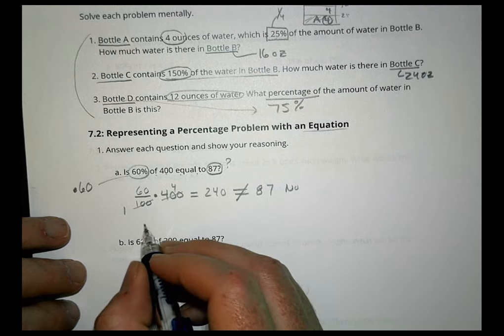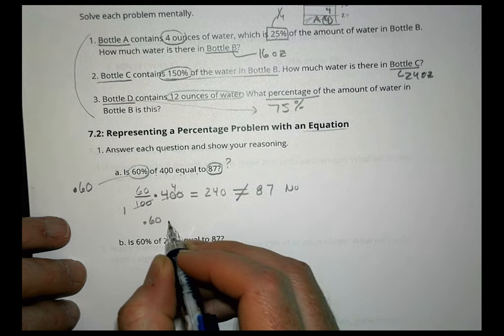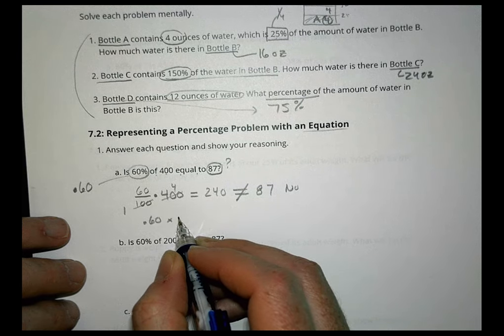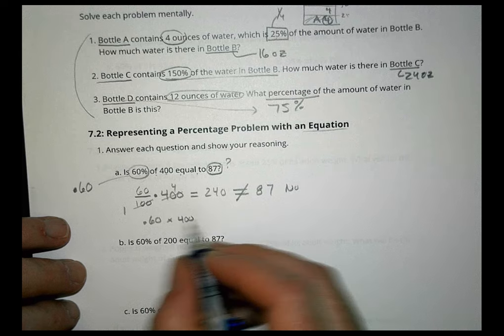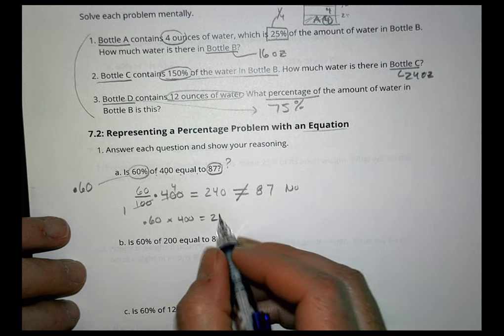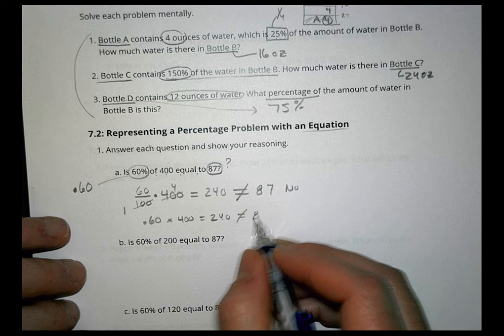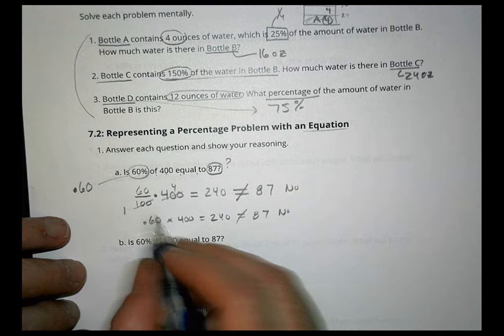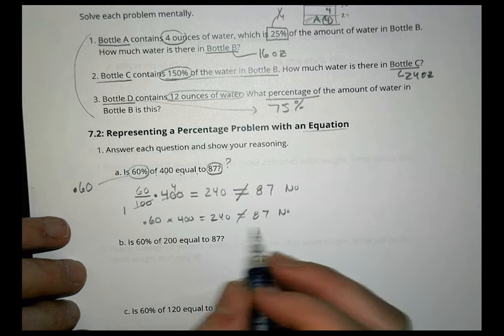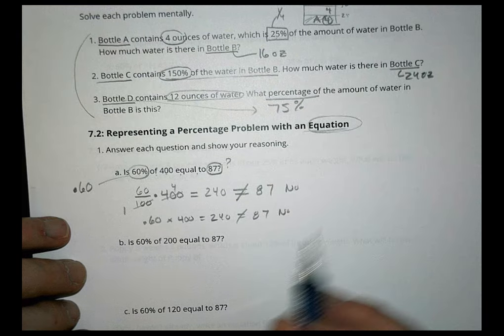If you're more of a decimal person, you could have done 60 times 400. And in doing that, or 0.60 times 400, you would still get 240 and still say no, it's not equal to 87. So if you prefer decimals, that's what that equation would look like if you're writing an equation.